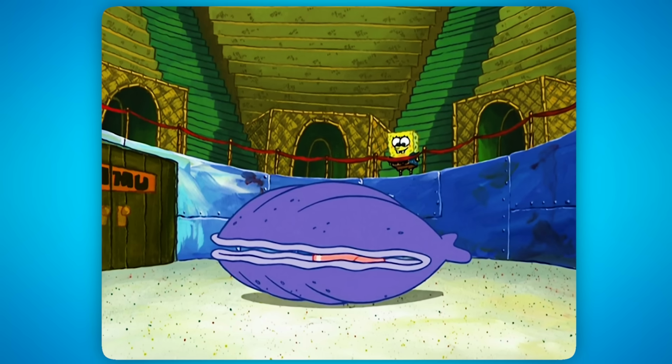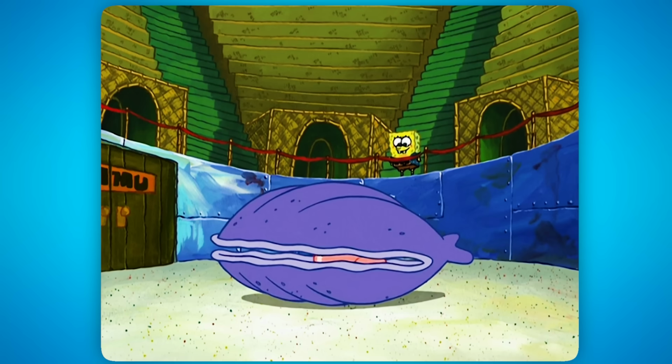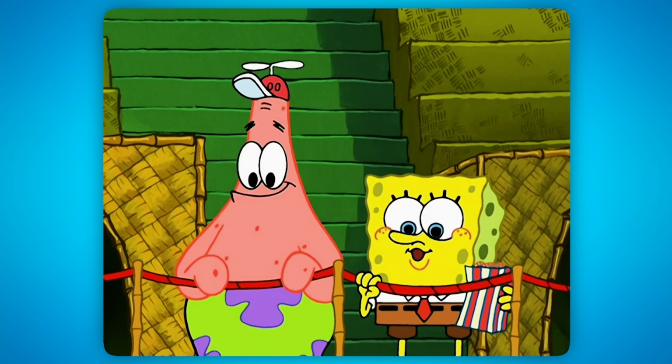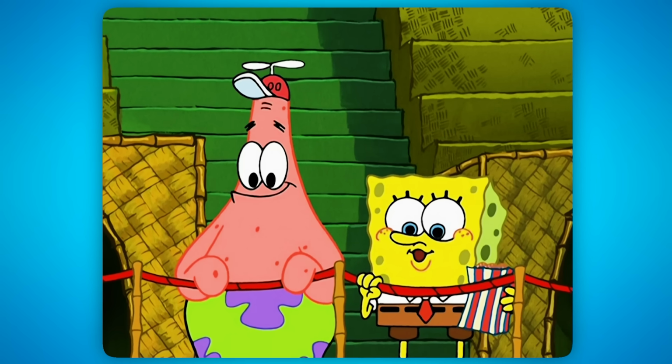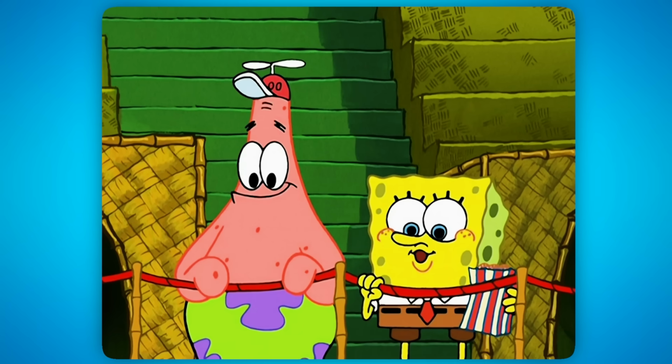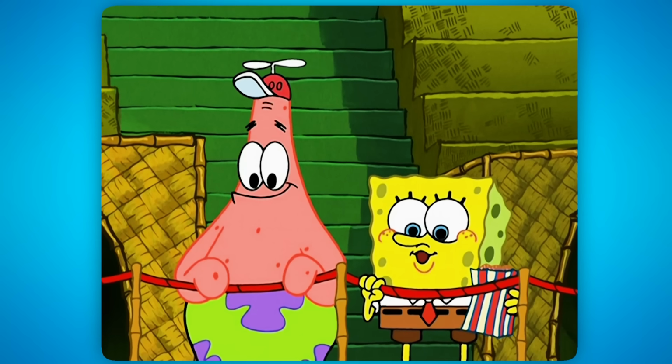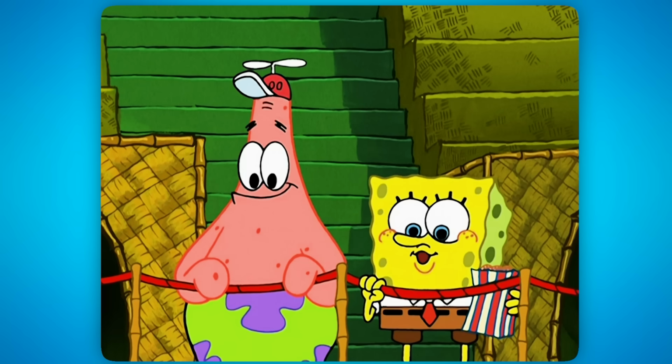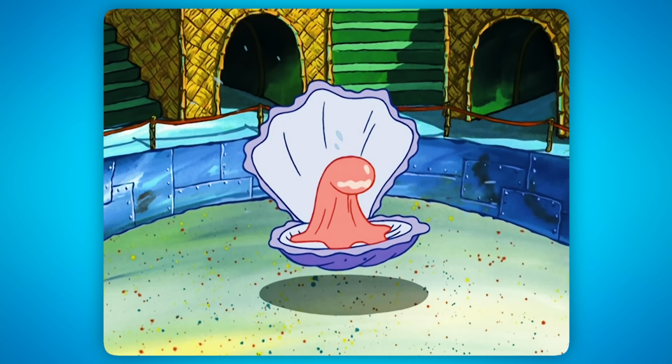SpongeBob and Patrick go to the zoo to see Clamu, the giant performing oyster who's supposed to spit pearls 100 feet in the air. But when they get there, the oyster is just sleeping and won't do any tricks. SpongeBob gets impatient and decides to wake her up by throwing a peanut at her. The moment the peanut hits, Clamu starts crying and goes on an emotional rampage that can be heard around the world. Everyone immediately assumes that whoever threw the peanut caused this massive breakdown.